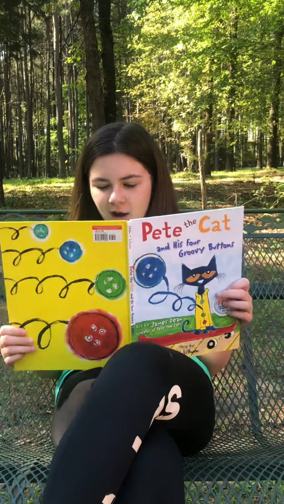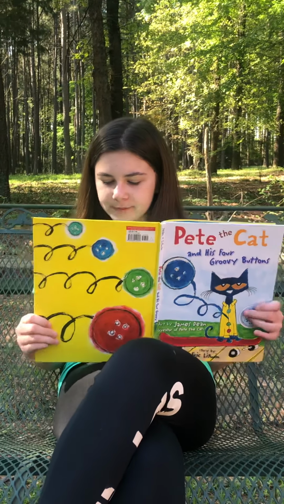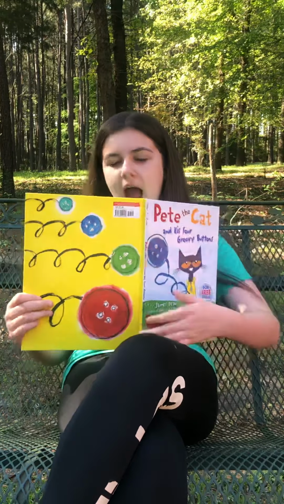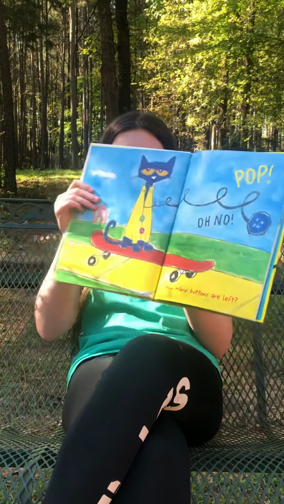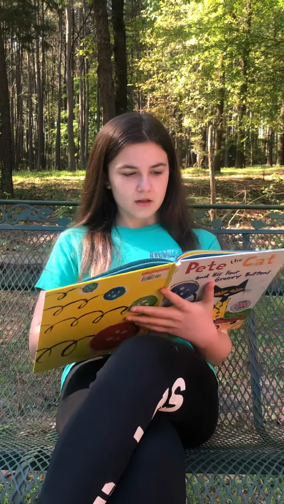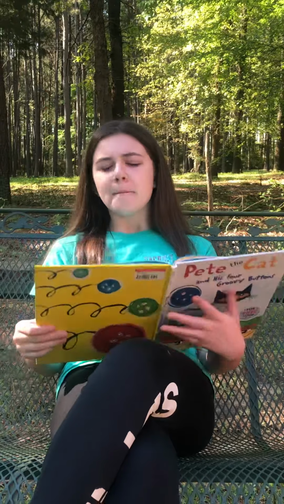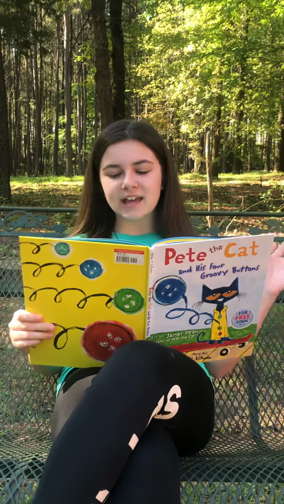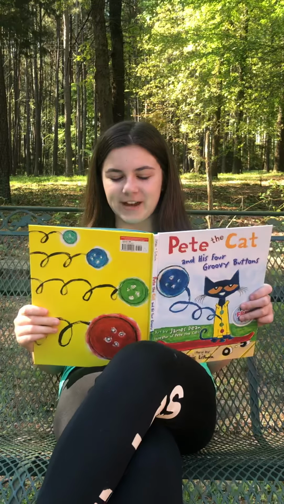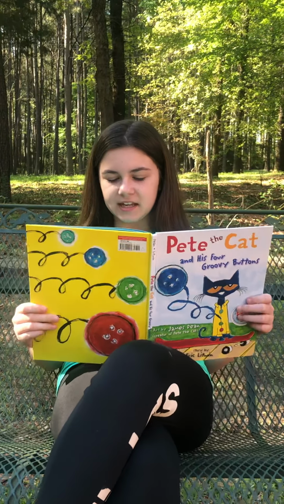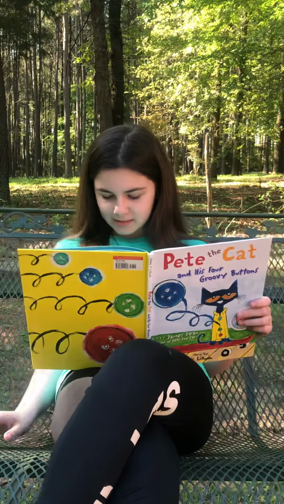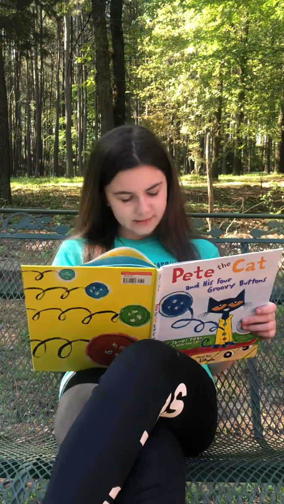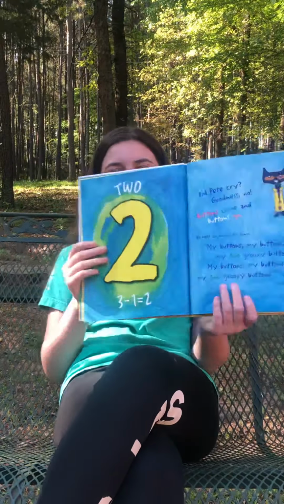Pop! Oh no! Another button popped off and rolled away. How many buttons are left? 2, because 3 minus 1 equals 2. But did Pete cry? Goodness, no. Buttons come and buttons go. He just kept on singing his song. My buttons, my 2 groovy buttons, my 2 groovy buttons. Almost forgot to show y'all the page.